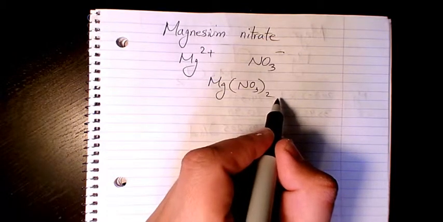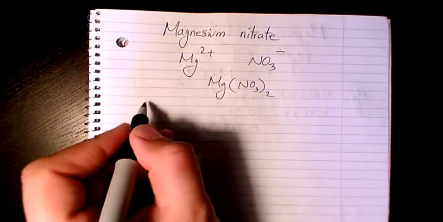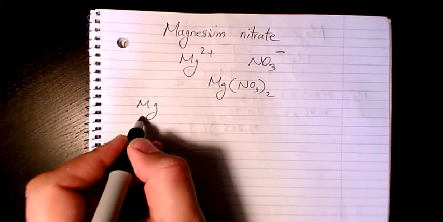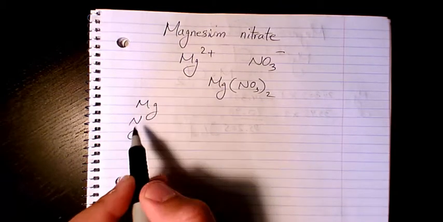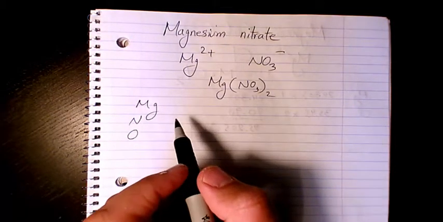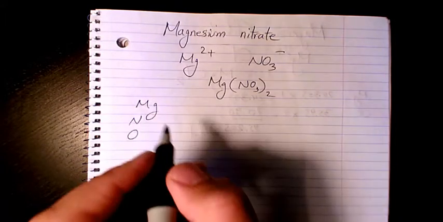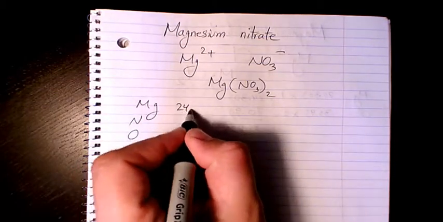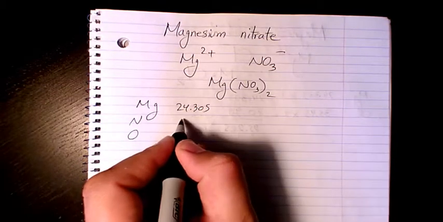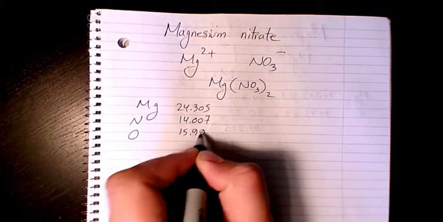Now I want to find out the molar mass or molecular weight of this compound. So what I can do, I list all the elements here: Mg, N, and O, magnesium, nitrogen, and oxygen. And then I need to find out the atomic mass of each of these elements from the periodic table. So we have 24.305. For nitrogen I have 14.007 and oxygen is 15.999.